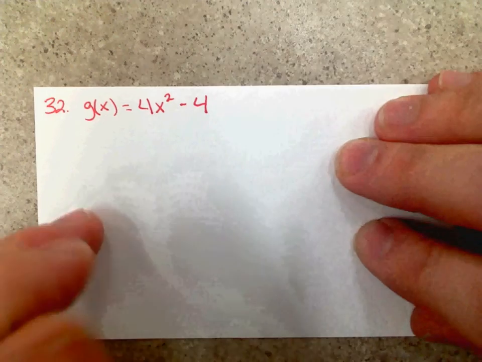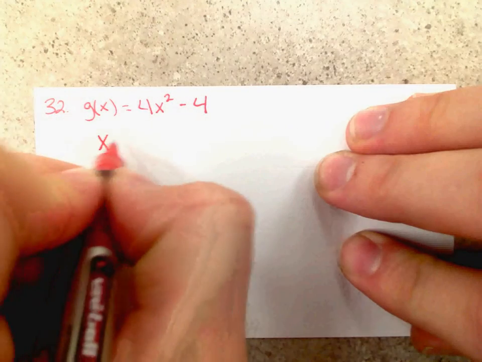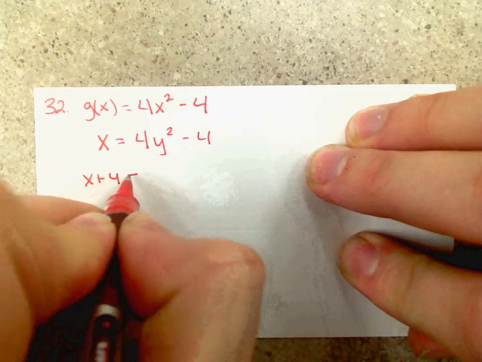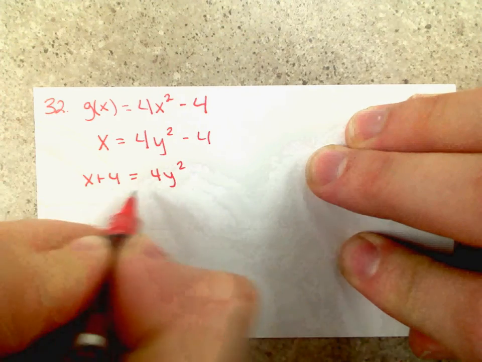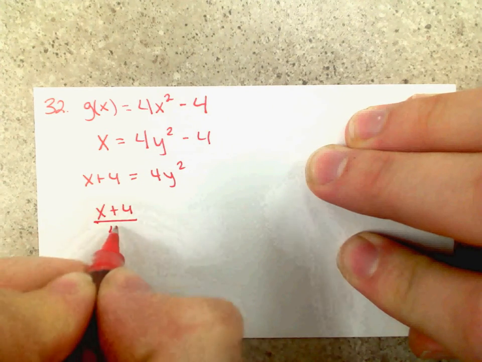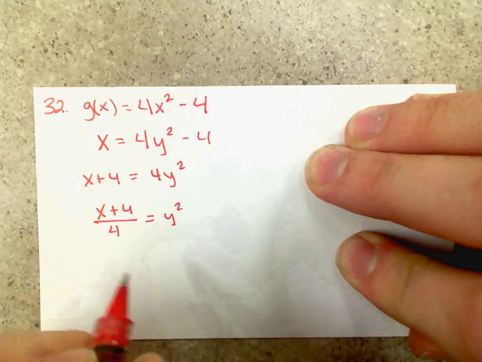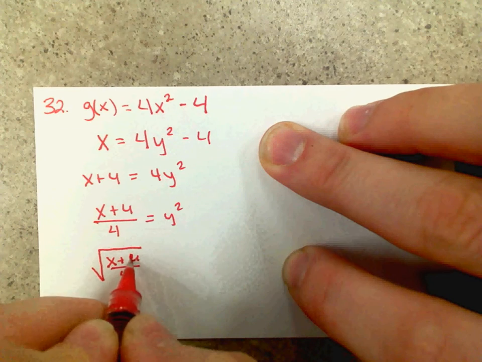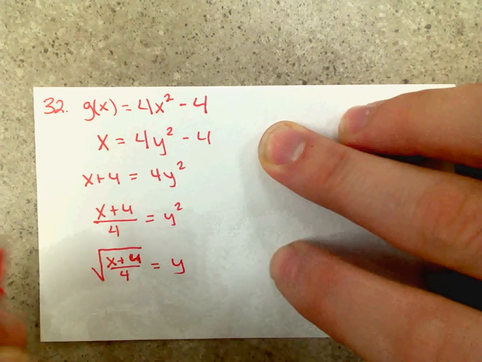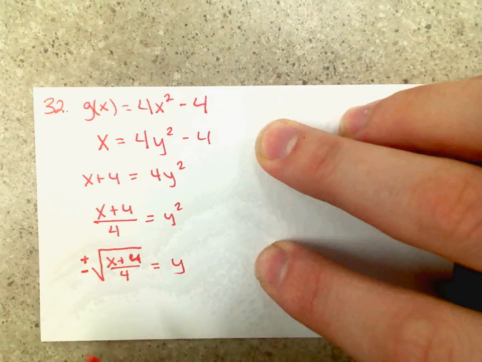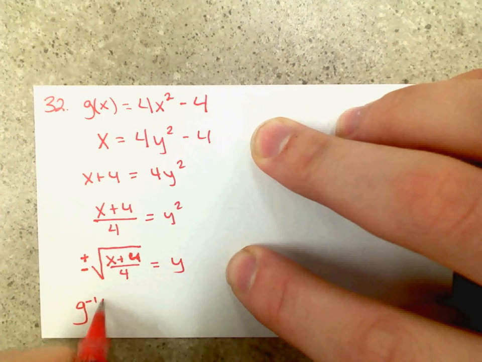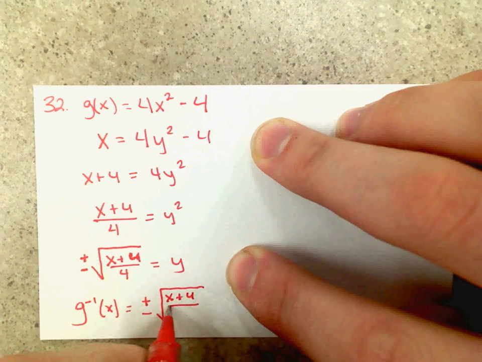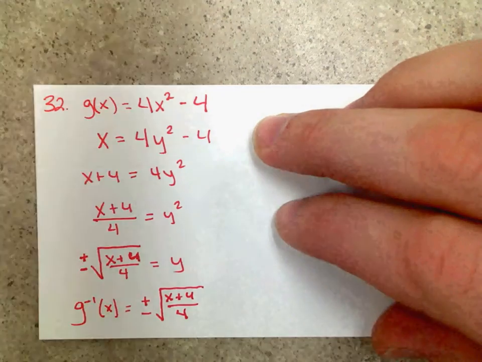Okay, 32, 4x squared minus 4, so switch the x variable with the y variable, add 4, divide by 4, and then to get rid of the squared, we take a square root. Anytime you take a square root, you have a positive and a negative part. So the inverse of g will be plus or minus square root of x plus 4 plus 4.